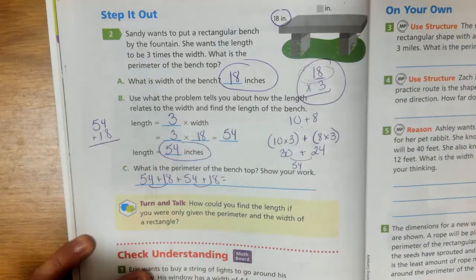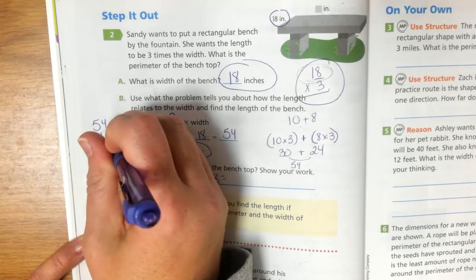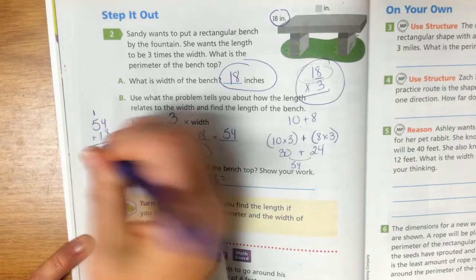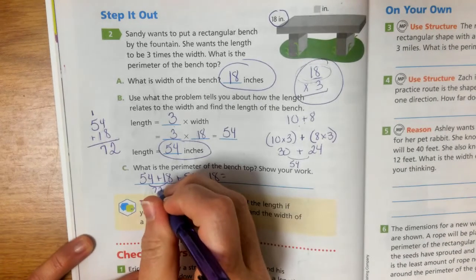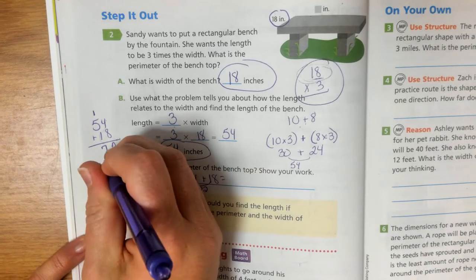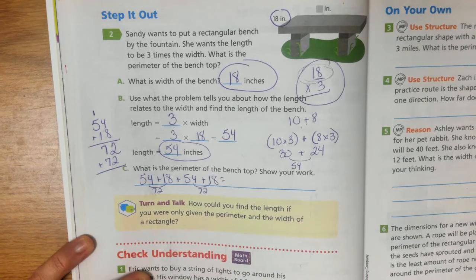8 plus 4 equals 12. Regroup my 1. 1 plus 5 is 6, plus 1 is 7. So I know each one of these, right, is 72. 54 plus 18 and 54 plus 18. So now I could add 72 plus 72.